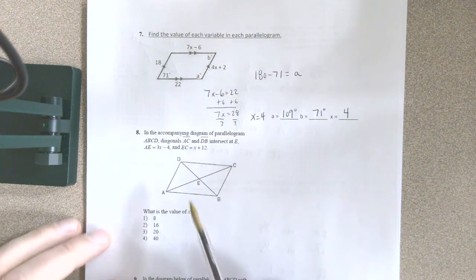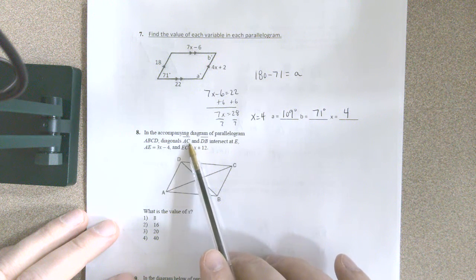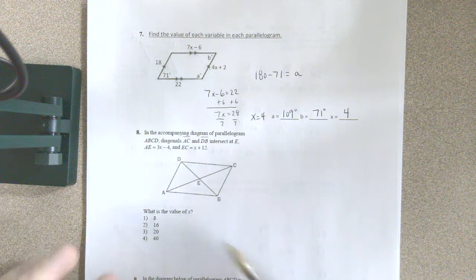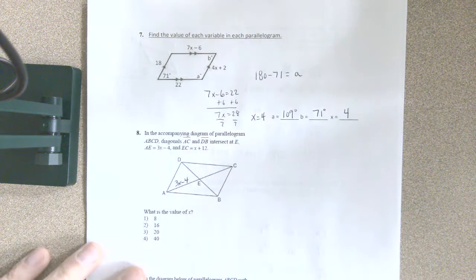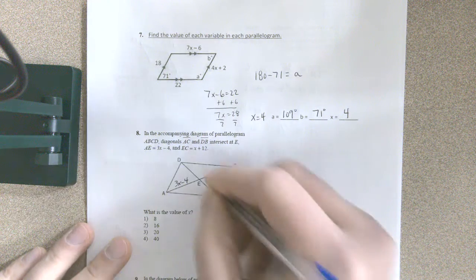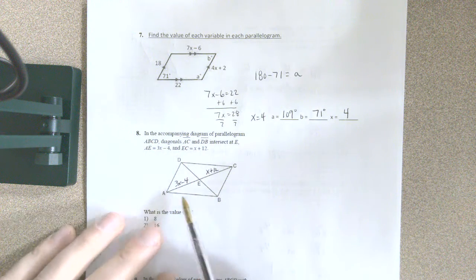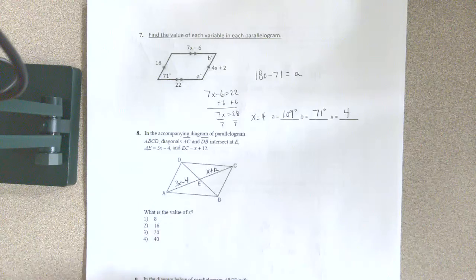Okay, for this next problem, if I fill in what they give me, they say that the diagonals AC and DB intersect at E. AE is 3x minus 4, so I'm going to fill that in. And I know that EC is x plus 12. Since this is a parallelogram, the diagonals bisect each other. They want us to find the value of x.